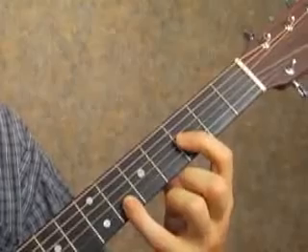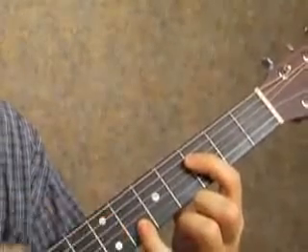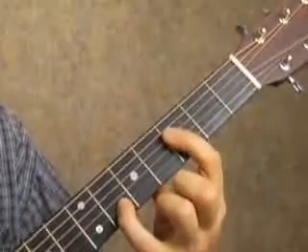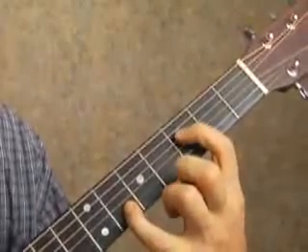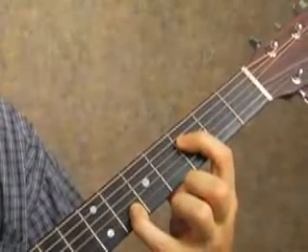And then similarly, again though, I'm muting out the middle string. You've got to mute that middle string. Don't flatten your finger. Hook it. So you're muting the fifth string. So I'm hitting 3 strings, but you're only hearing 2.